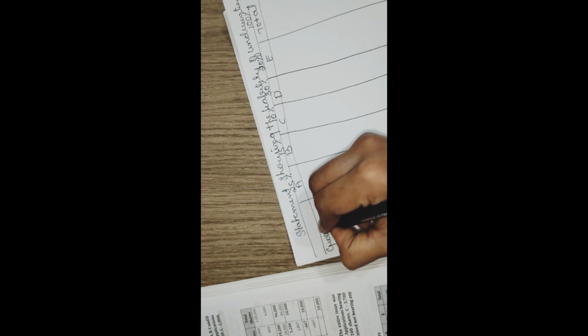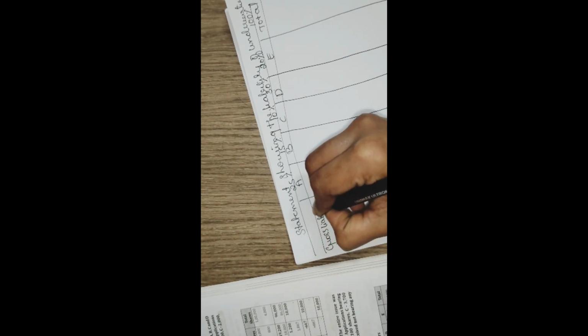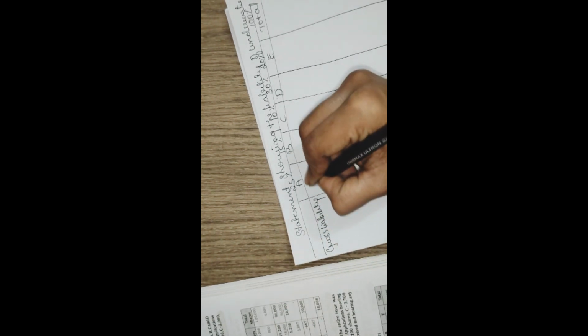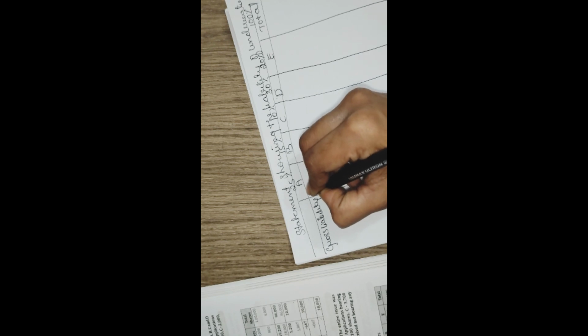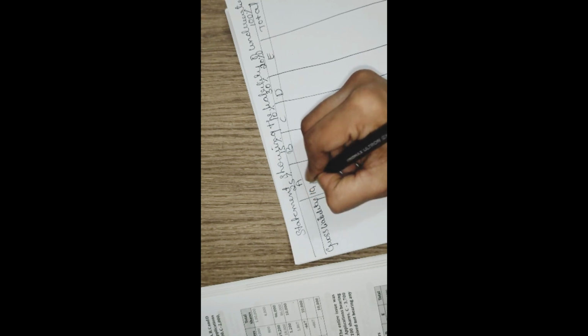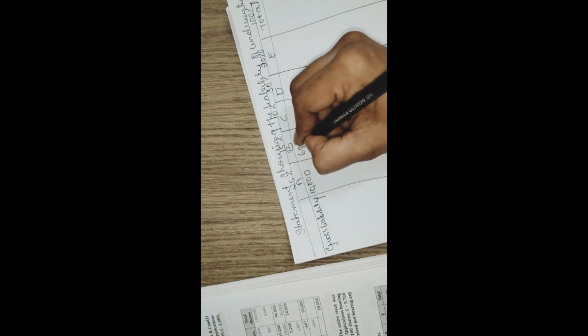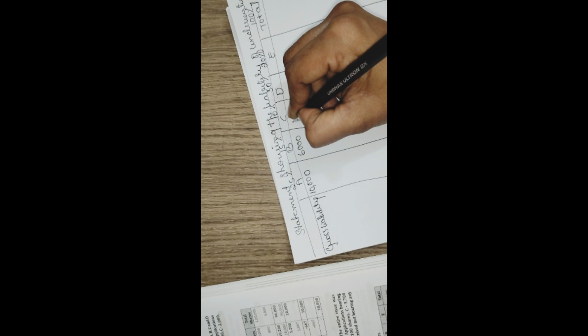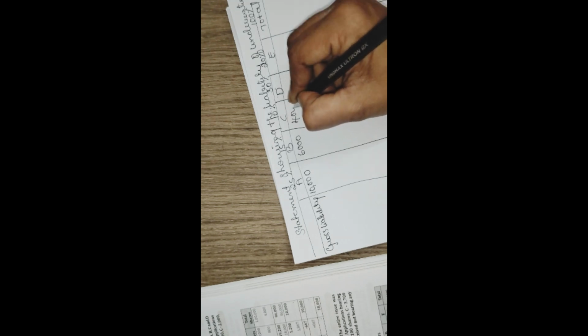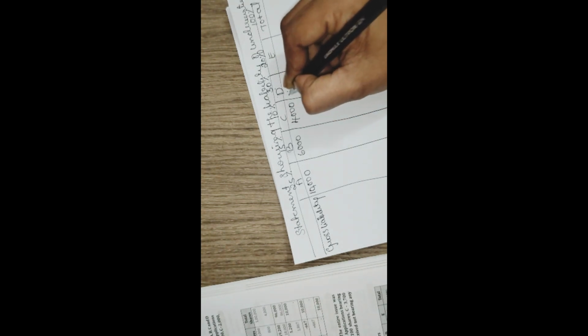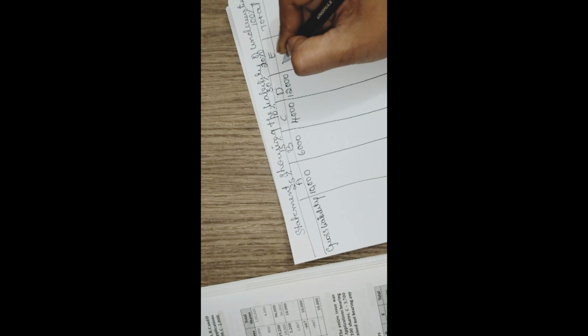The gross liability on 40,000: 25% is 10,000, 15% is 6,000, 10% is 4,000, 30% is 12,000 and 20% is 8,000.